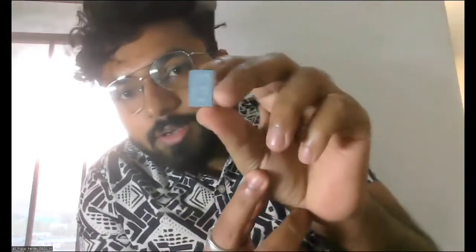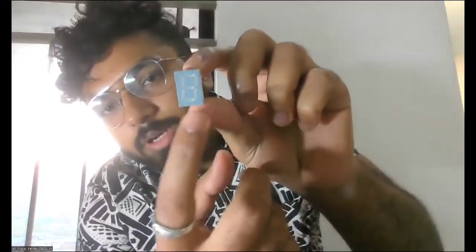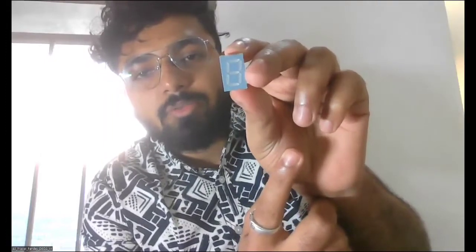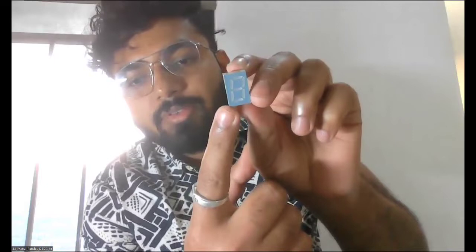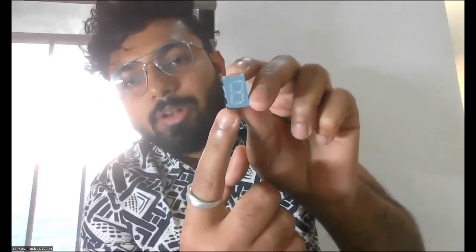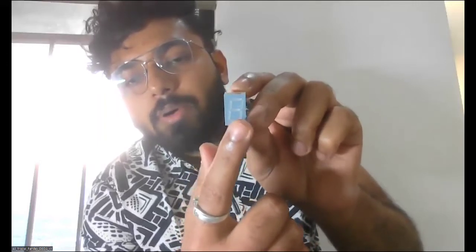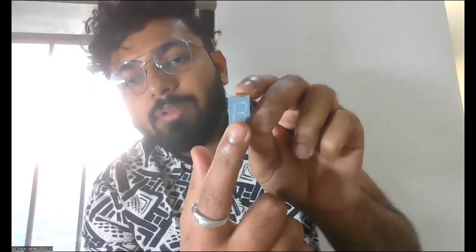So you can see that there are only these 7 LEDs which form all the numbers. If it has to be 0, all the outside segments will be turned on. If it has to be 1, only the left side, only 2 LEDs will be turned on. And if it is 2, then only the upper part, and the middle one.